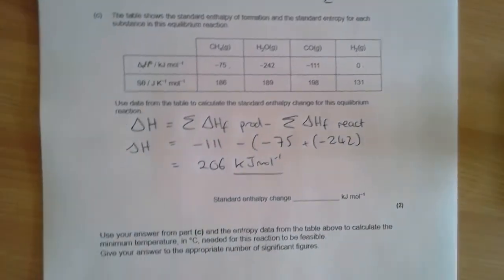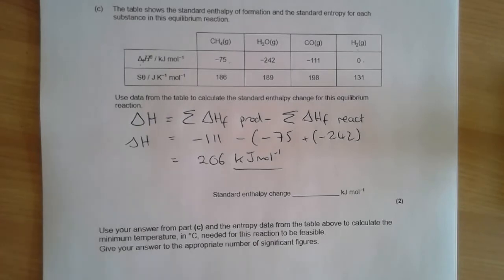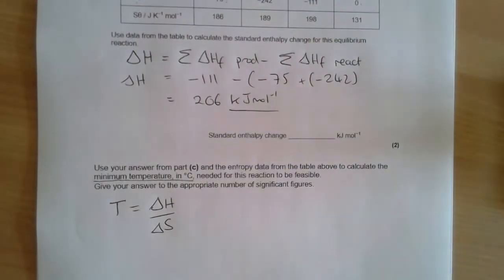So the second part of our question is asking us to calculate the minimum temperature in degrees Celsius needed for this reaction to become feasible. And there's a last little bit to our question, which asks us to give the answer to an appropriate number of significant figures, which we'll deal with in a minute. So we've already derived that equation for ourselves as T equals delta H divided by delta S. We know delta H, we've just calculated it. We haven't yet got delta S, so we're going to need to do that part.